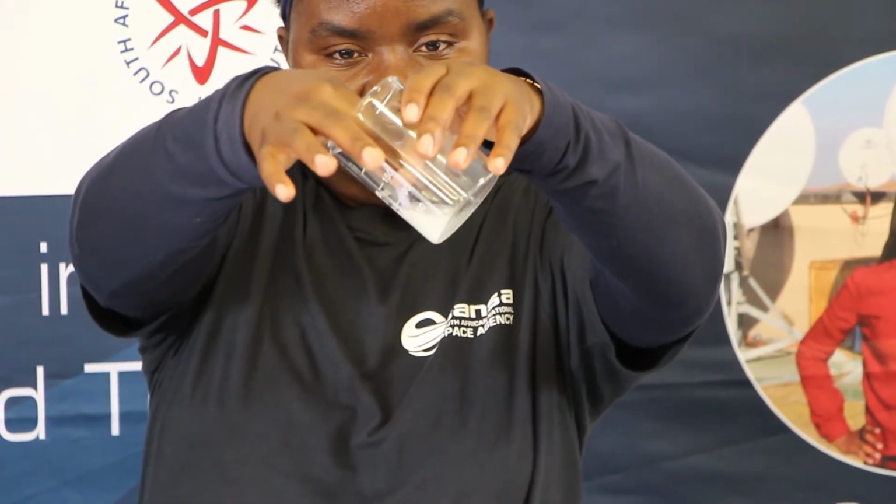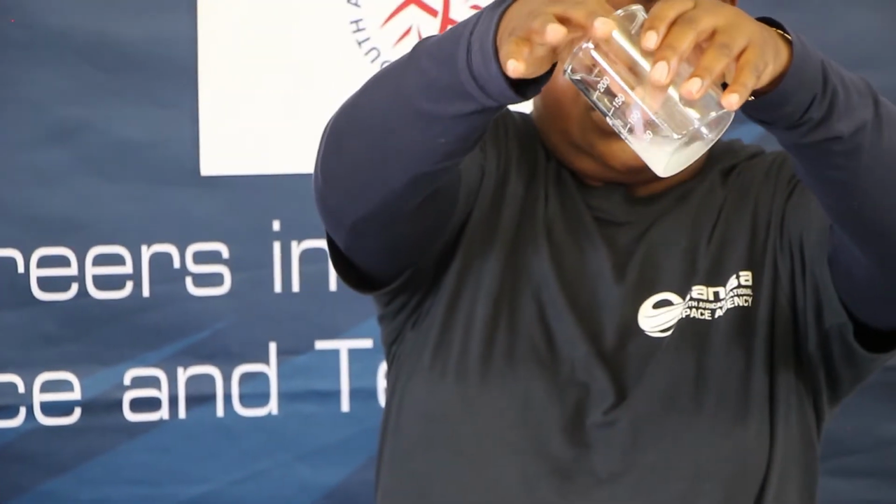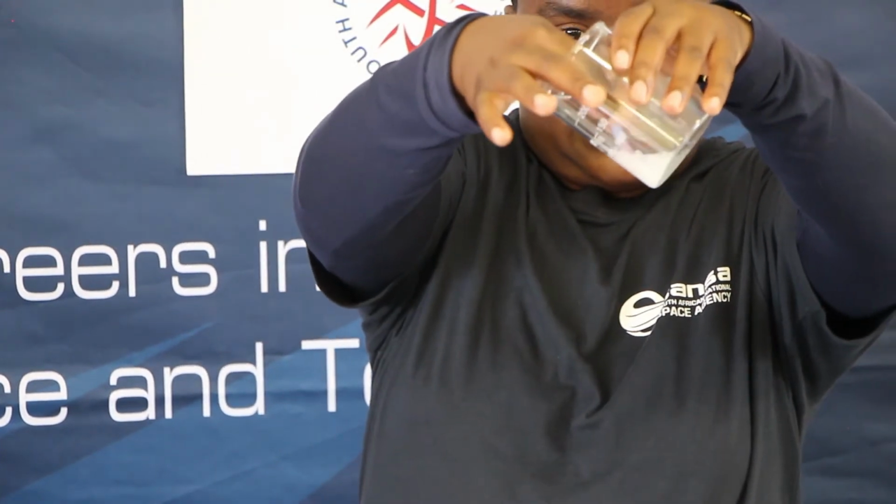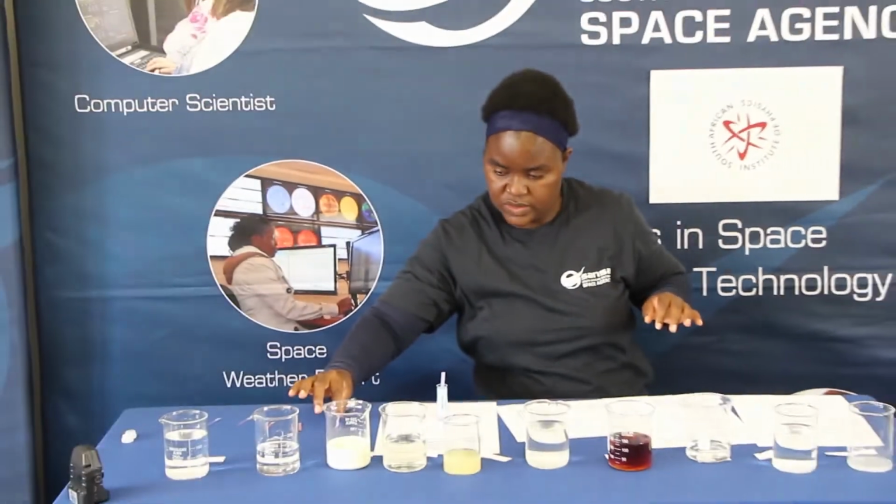So if we dip in the blue litmus paper, let's see, you see there's something happening there in that paper. It's changed the color to the same pinkish, lightish red color. So you see there, that's your solution.